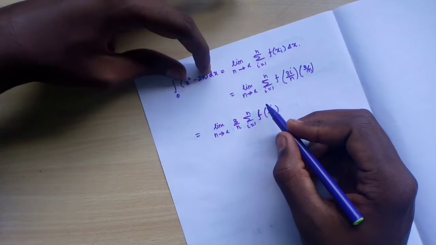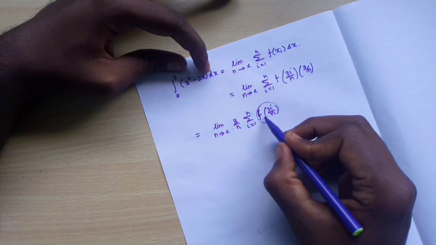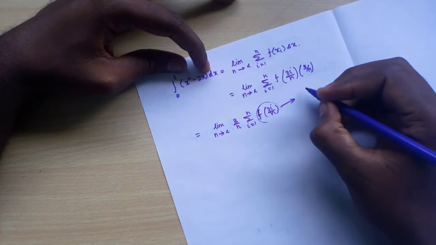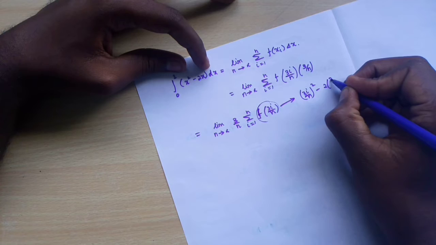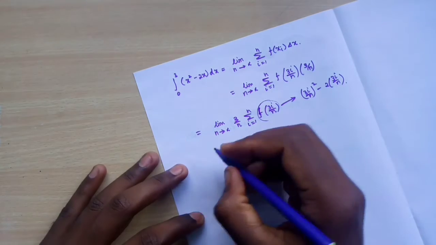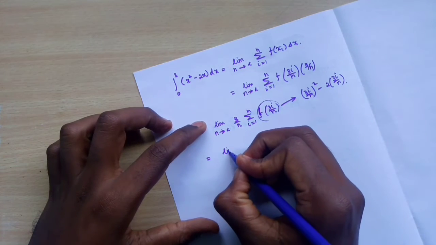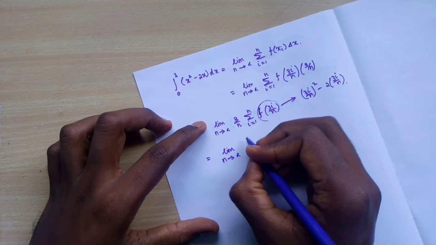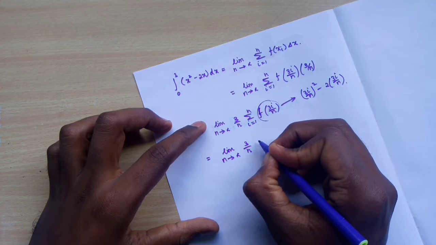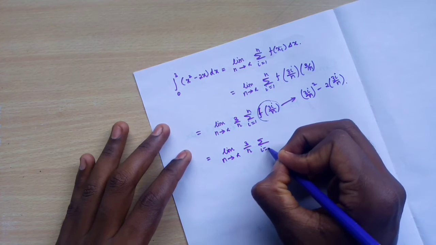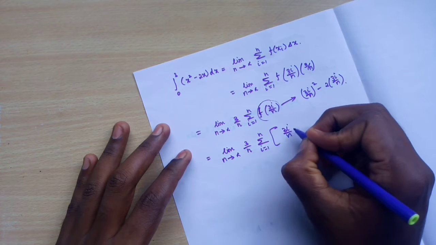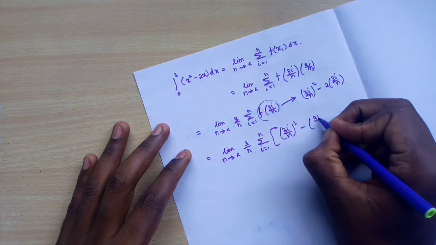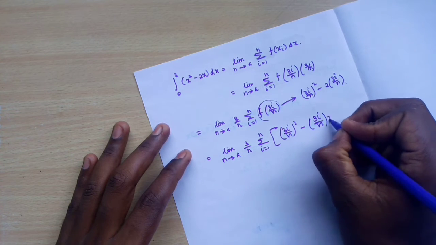Where f(x) is x square minus 2x, so f(3i by n) is written as (3i by n) the whole square minus 2 into 3i by n. Therefore it can be transformed to the limit as n tends to infinity of 3 by n, summation of i equal to 1 to n, of (3i by n) the whole square minus (3i by n) into 2.